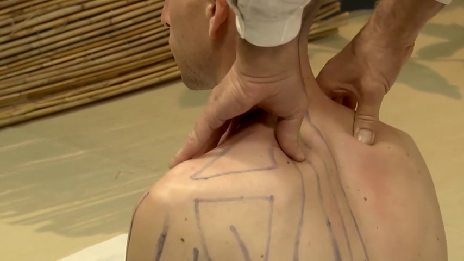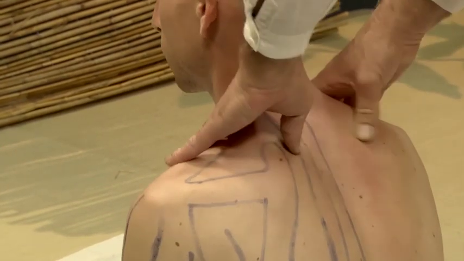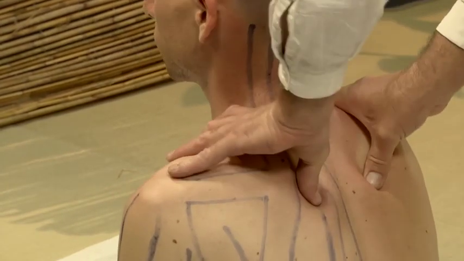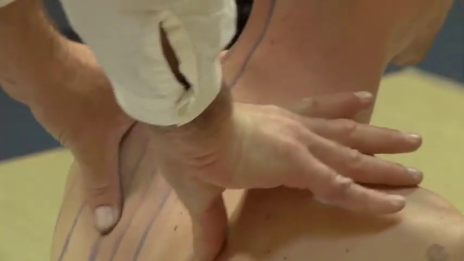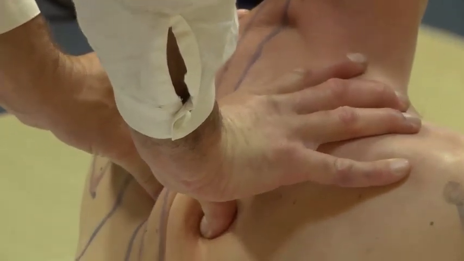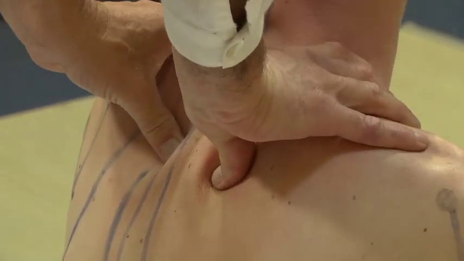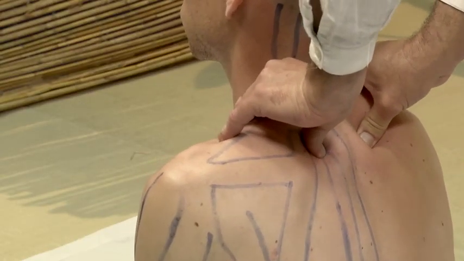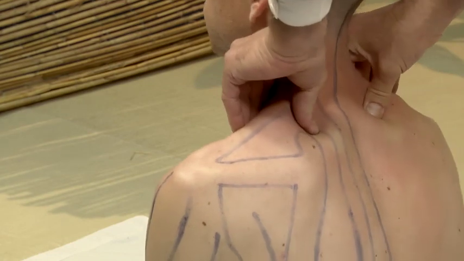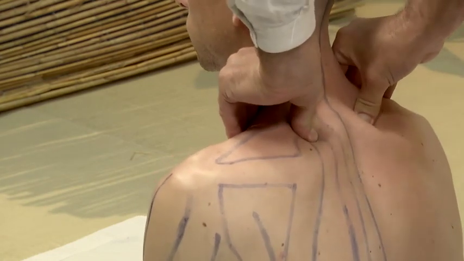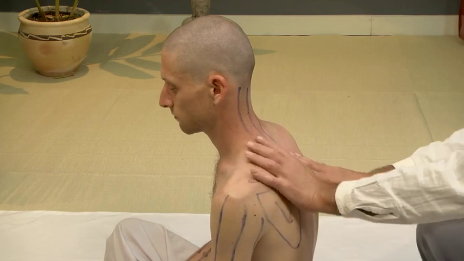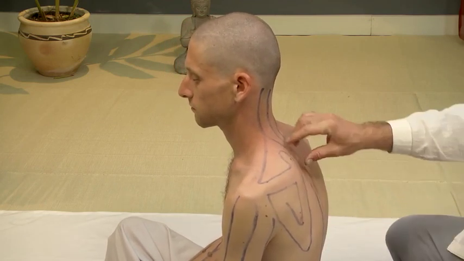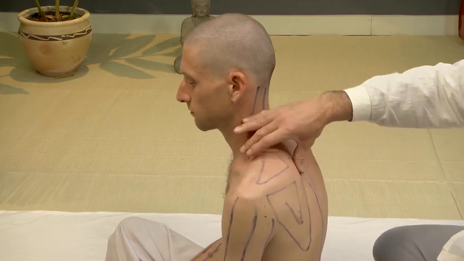And work the third line, just lateral to the paraspinal muscles. And the pressure is not only forward but also slightly inwards towards the spine. And again, as low as it can go, and still support them, and back up. You can repeat that 1 or 2 times, and then work the medial border of the shoulder blade this way.